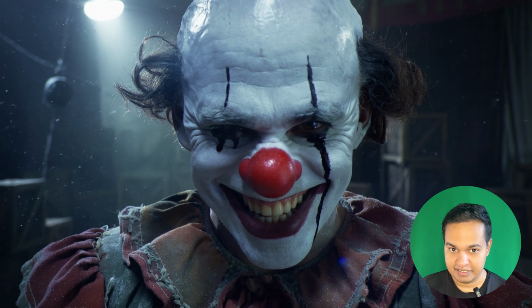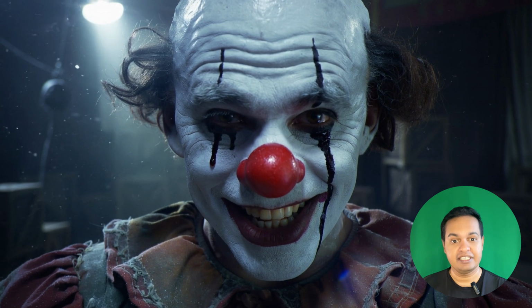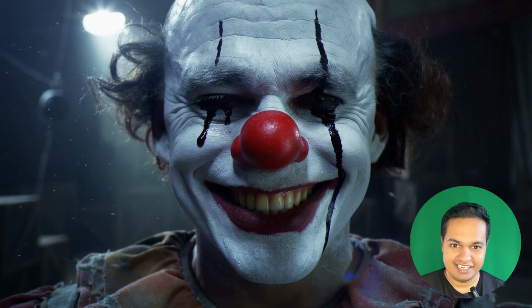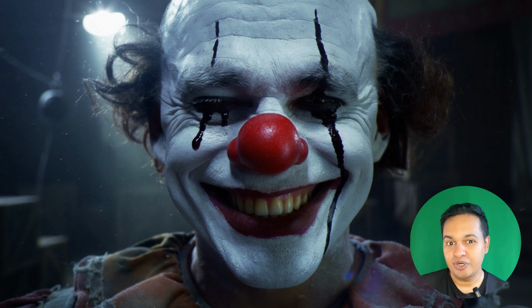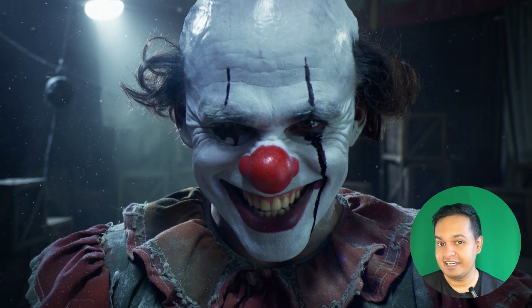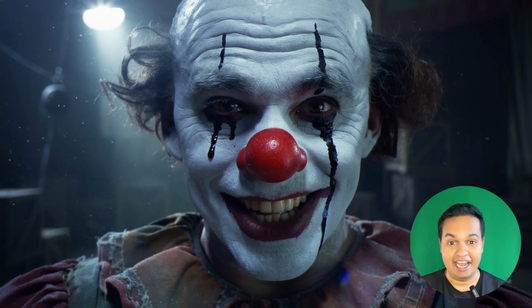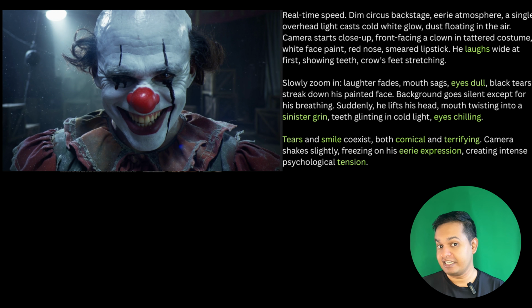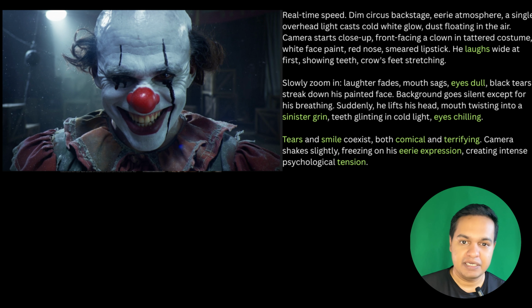Here's another example, this one from Kling's own showcase. Look closely, the expression shifts from a laugh to a sinister grin. And it's not just a smile, you got the tear running down, blending with the makeup. So it looks like the makeup itself is melting while he's smiling and crying at the same time. Creepy and comical all in one shot. That's the kind of emotional range Kling 2.5 delivers again and again. All of this is from a simple prompt using simple emotional cues. So let's move on to the next one.